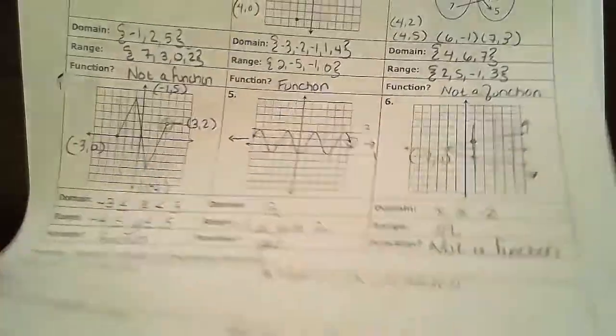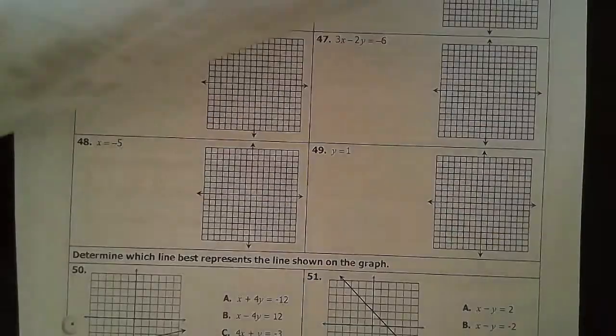Okay, so I want to kind of go over, let's see what else we have in here. Sorry guys, I just want to look real quick.